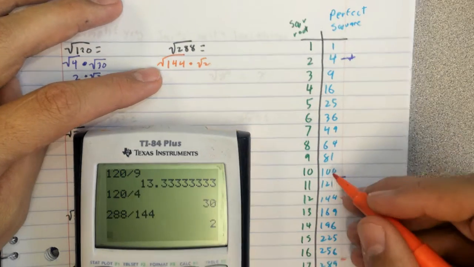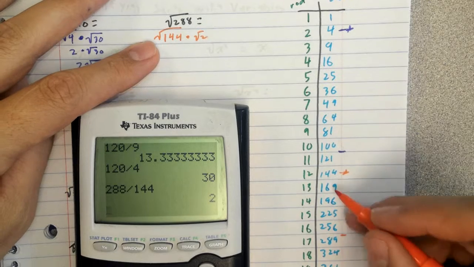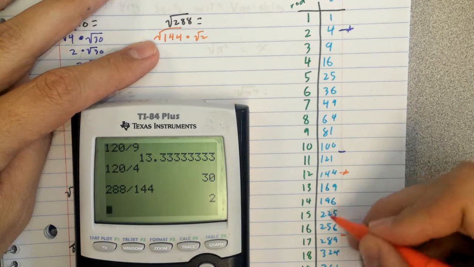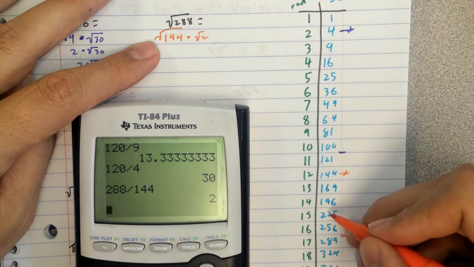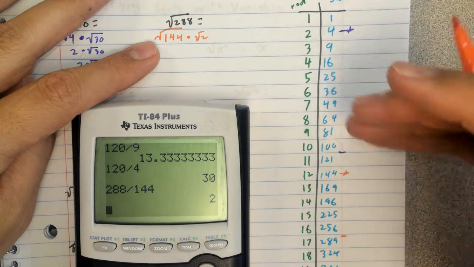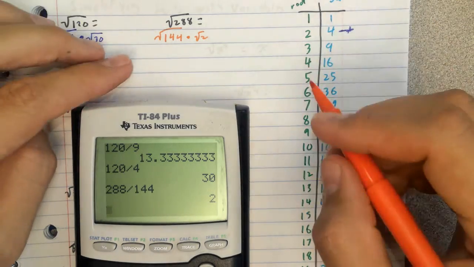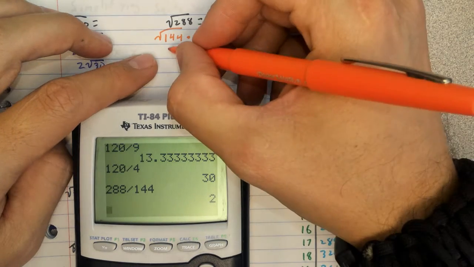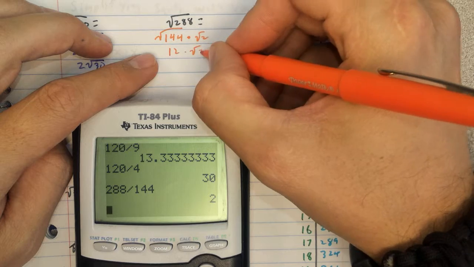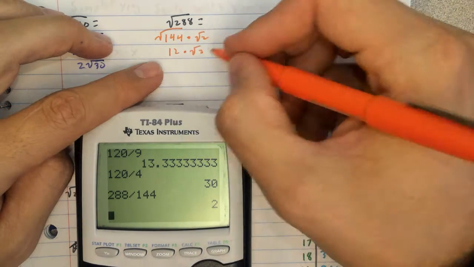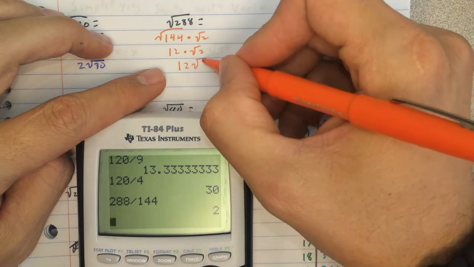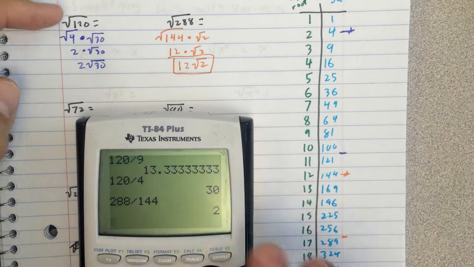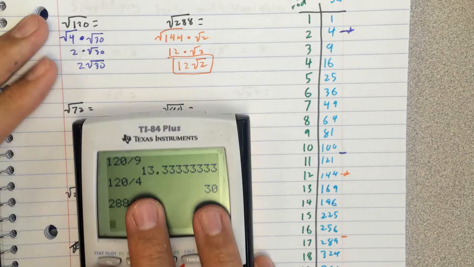Now, again, just so we're clear, the reason I started about halfway in between is because I know these numbers here won't divide evenly. It's either going to be half or bigger or lower, if it's not a perfect square, of course. Square root of 144 is 12. 12 times square root of 2. So it's simply 12 square root of 2 is my exact answer when I simplify it.